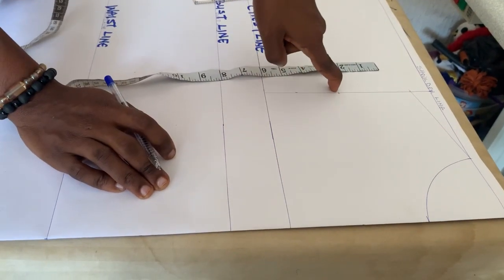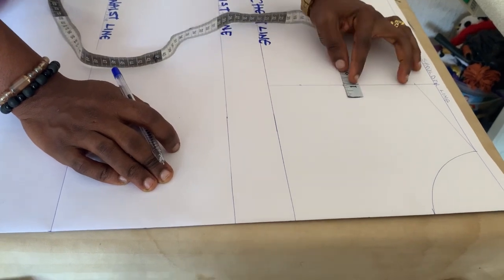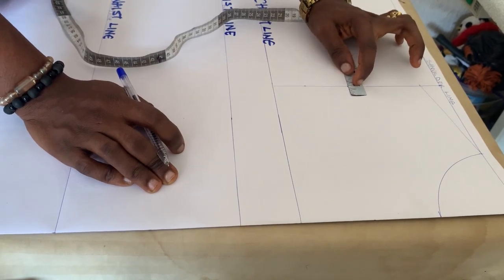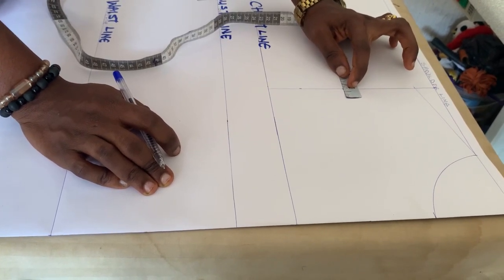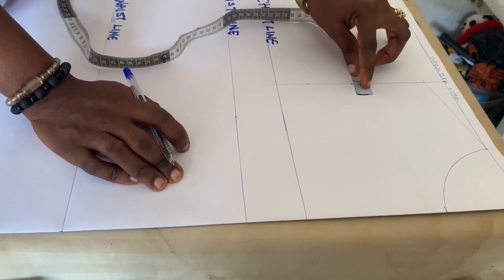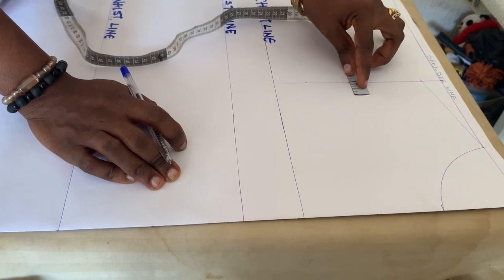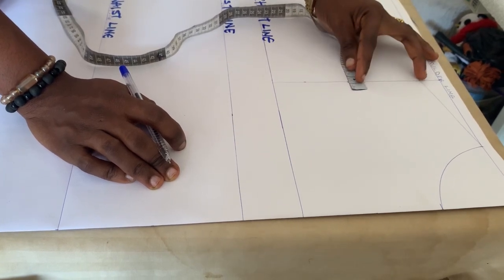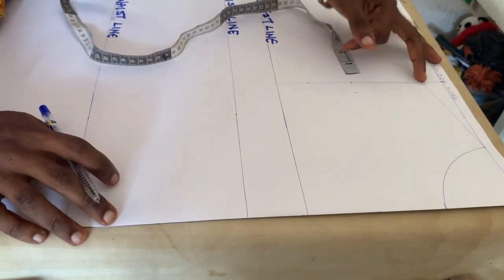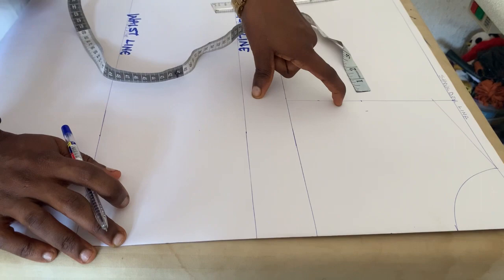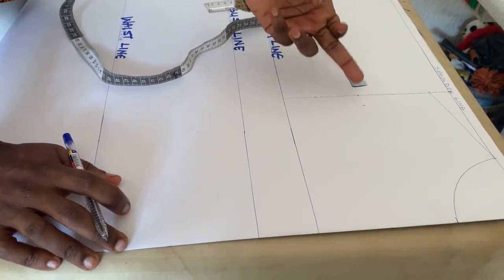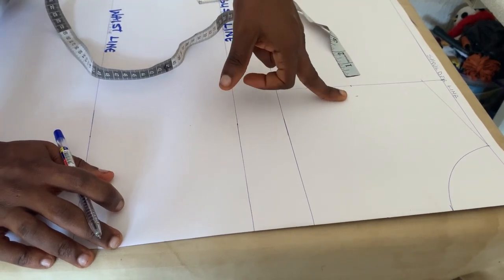So on this 3.5 mark, I'm going to be coming in by 0.75. This is not a constant also. It depends on the shape and the size of the individual. So I can come in by half of an inch, I can come in by 0.75, I can come in by 1 inch. But for this tutorial, I'm going to be coming in by 0.75. Why we do this is to take out the excess that is always around this area. That is why we always come in by this amount.